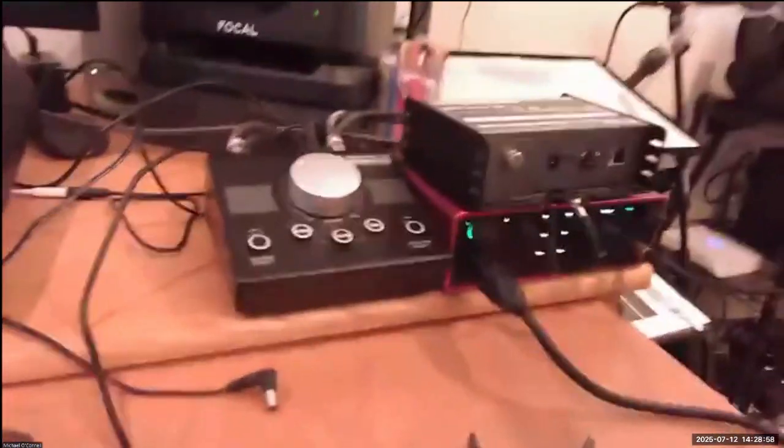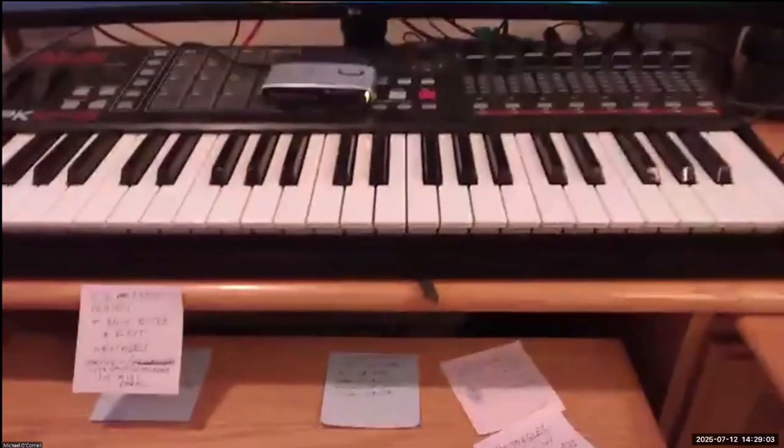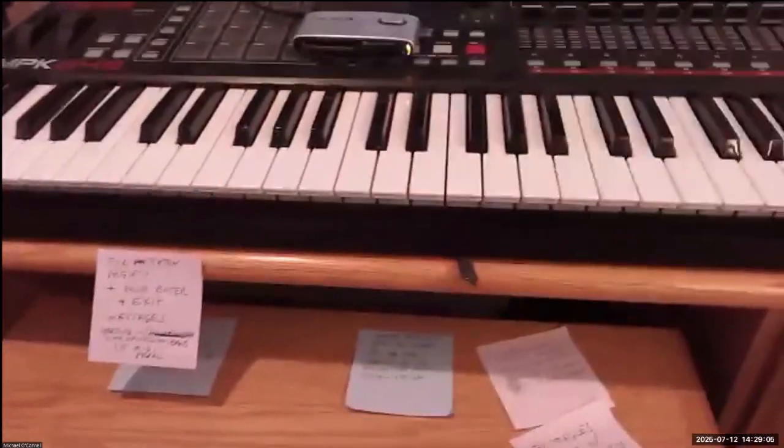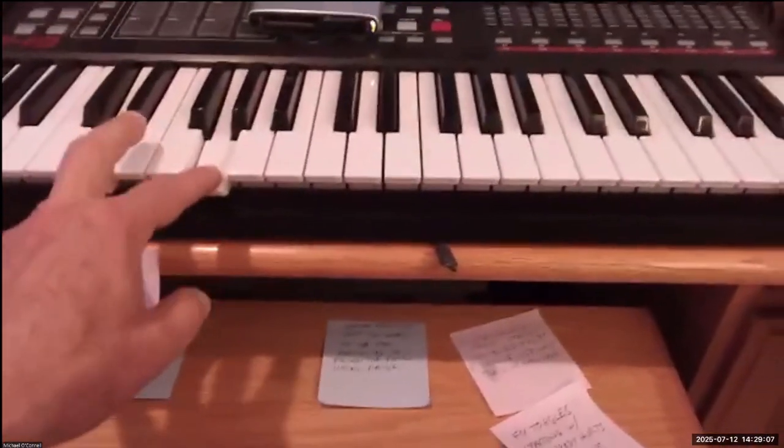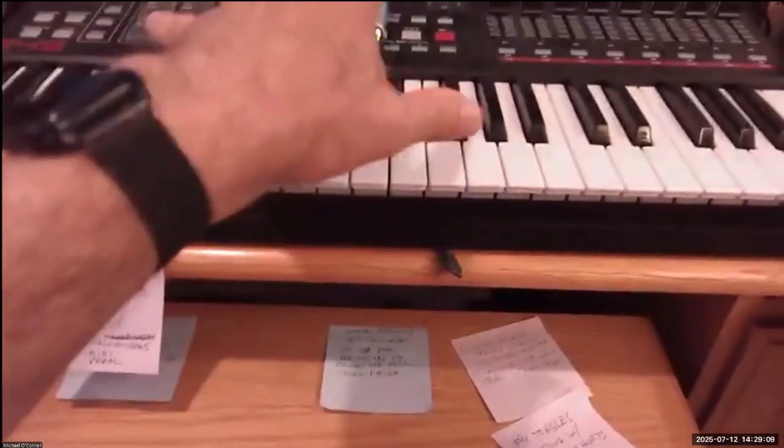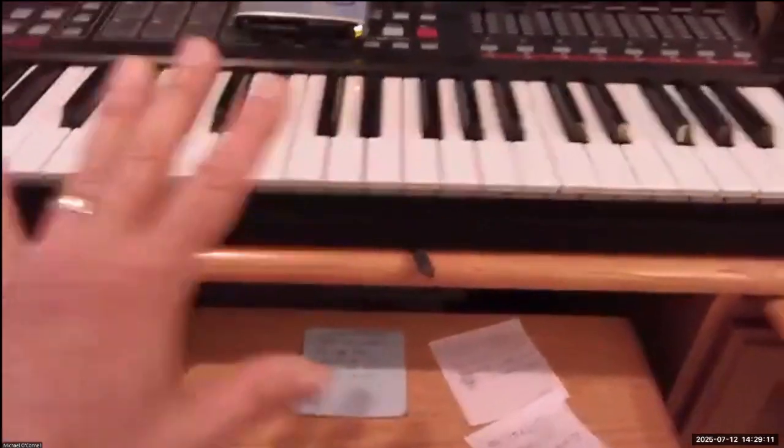I just like this instead. Okay, so what do I have? This is my computer workstation. This is my MIDI keyboard. It's not an organ, it's a piano. It actually sends MIDI signals to my DAW. We're not going to talk about that anymore today.